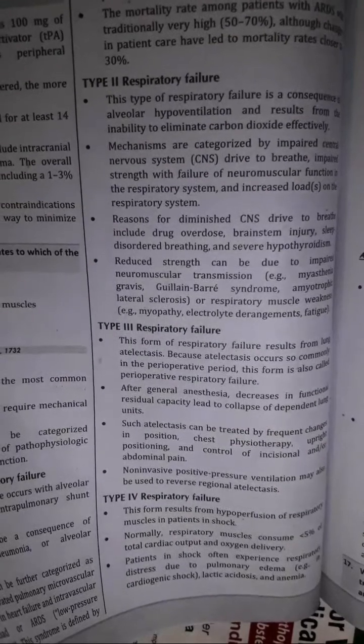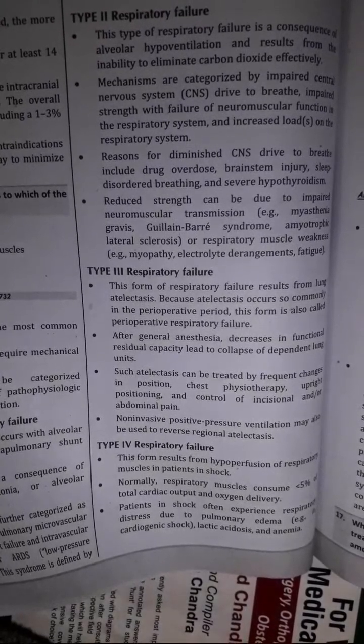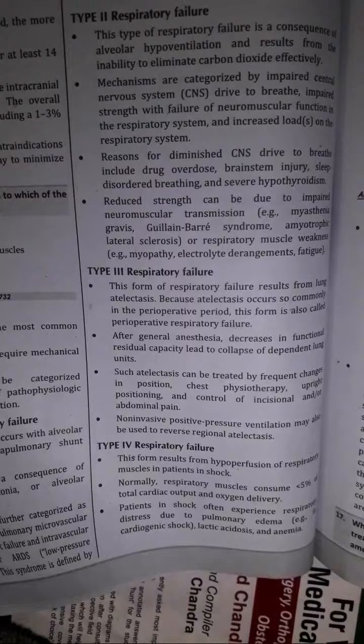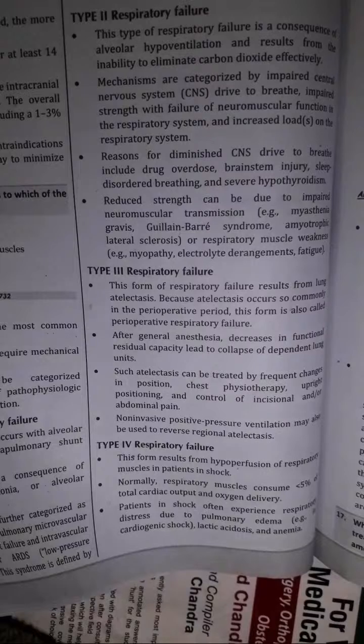Type 3 respiratory failure. This form of respiratory failure results from lung atelectasis. Because atelectasis occurs so commonly in the perioperative period, this form is also called perioperative respiratory failure.